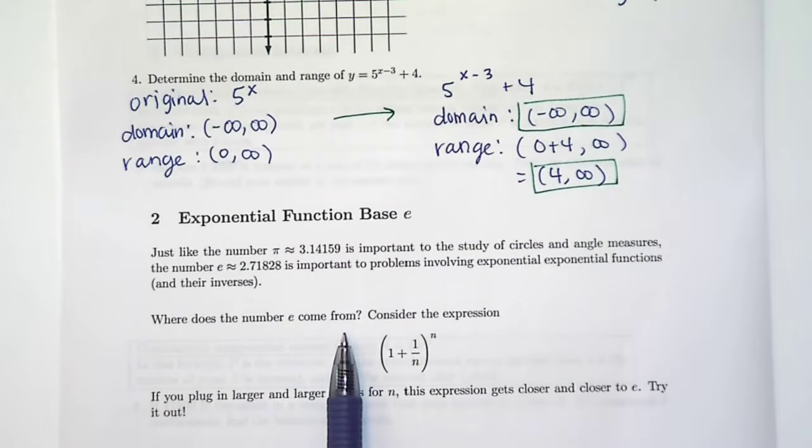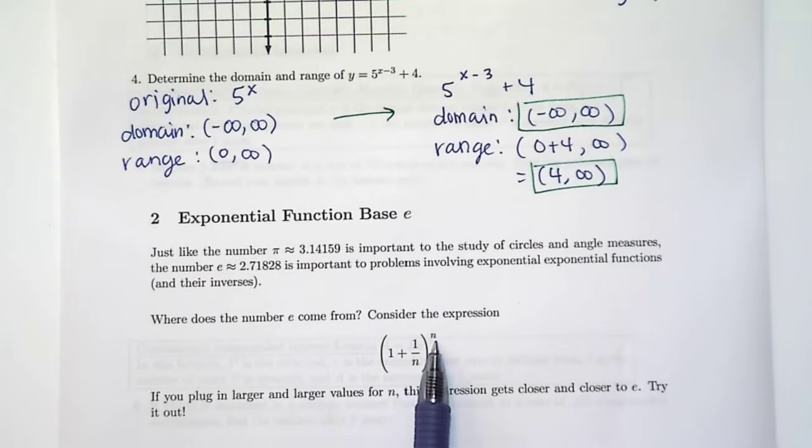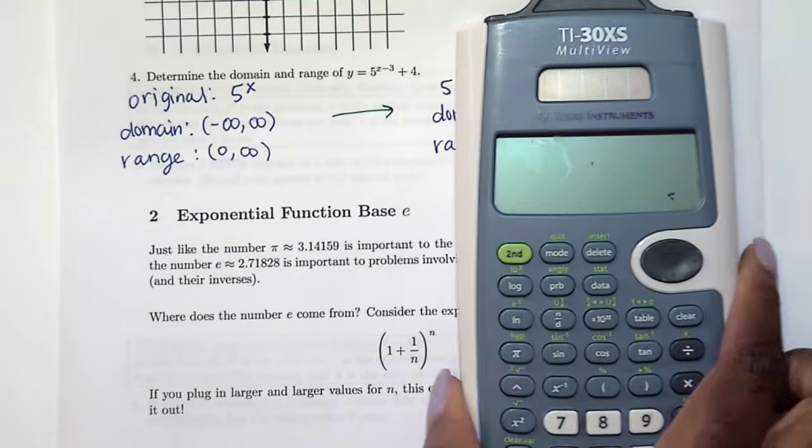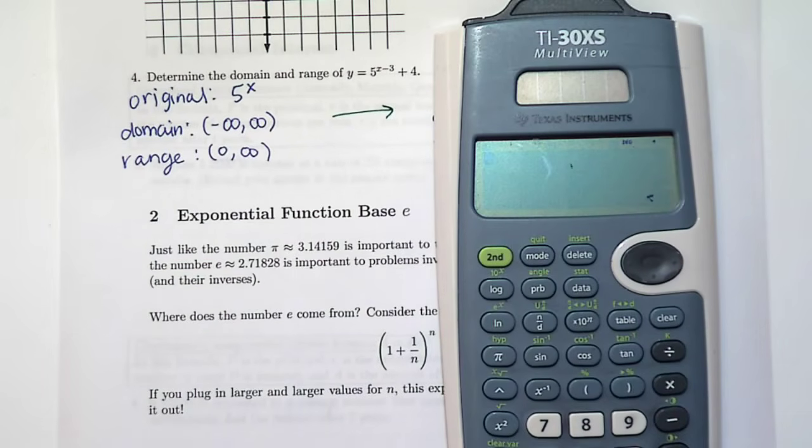Where does the number e come from? It actually comes from this expression, where you take 1 plus 1 over n and raise it to the n power. Try plugging in different numbers for n and make them get bigger and bigger. If you take your calculator, maybe 1 plus, let's try 1 over 100, and I'm going to raise that to the 100 power, 2.7. If I do even bigger numbers for n, I should get closer to 2.71.